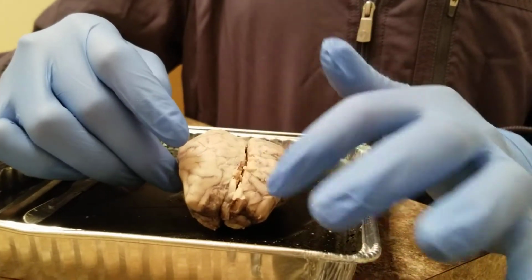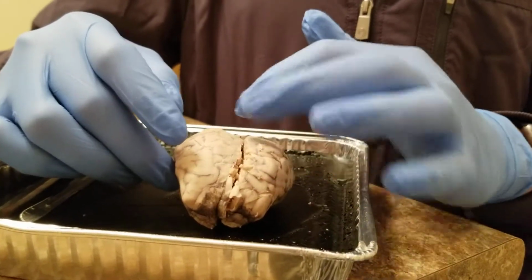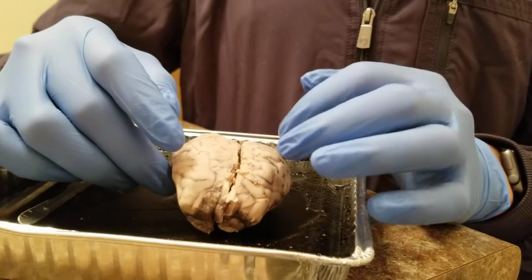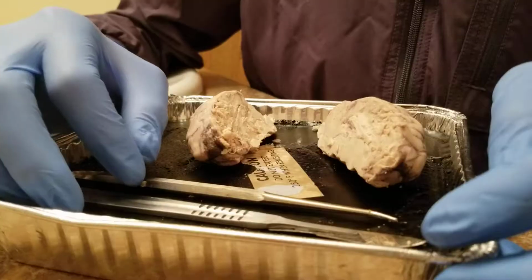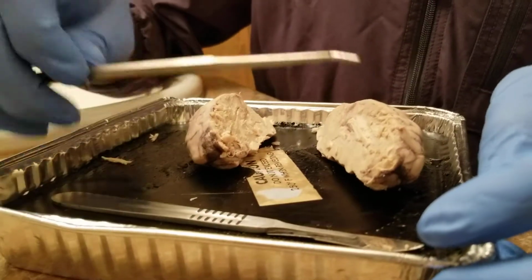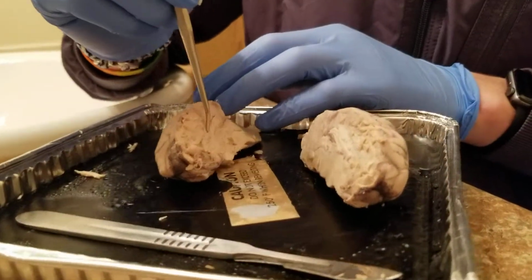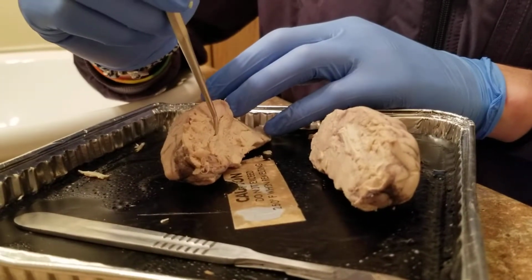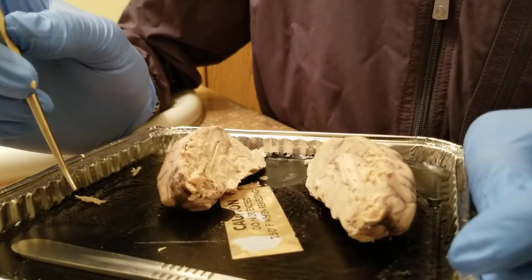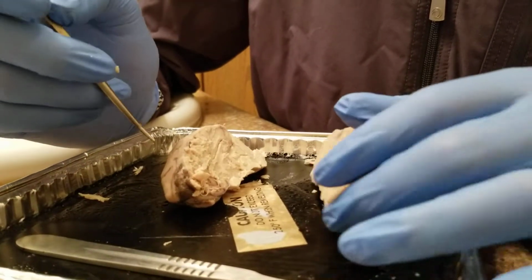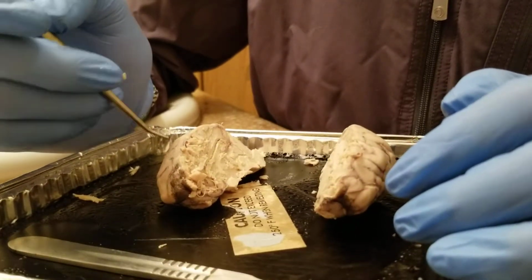The cerebrum is up here. It's the two hemispheres that are divided by the medial longitudinal fissure. Okay, and then we have the corpus callosum, which is here, and it connects the two cerebral hemispheres. And then we have the cortex, which is the outer portion of the cerebrum.